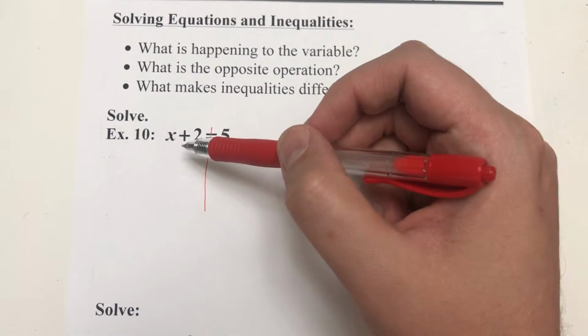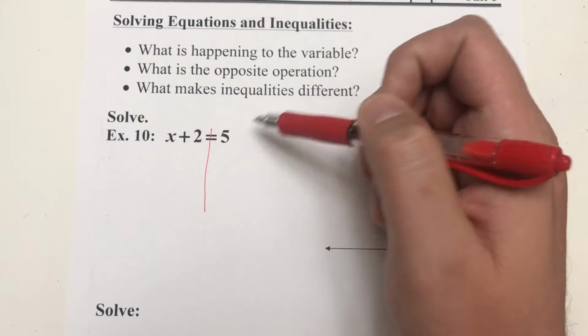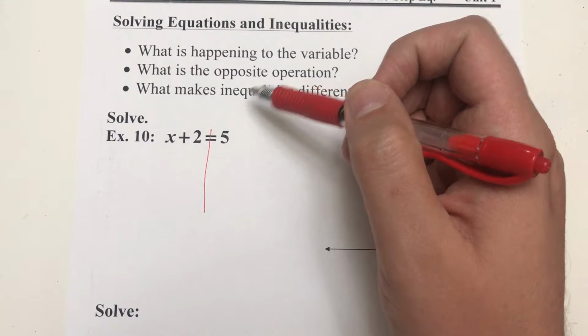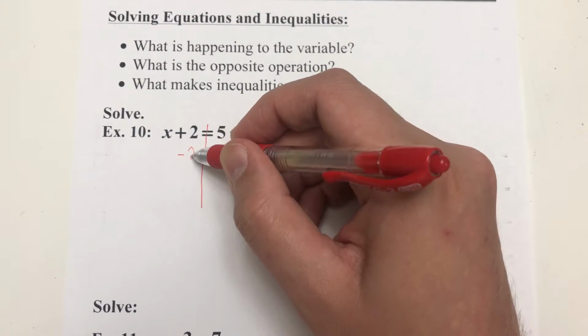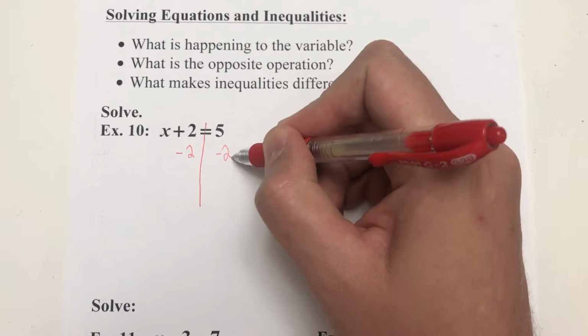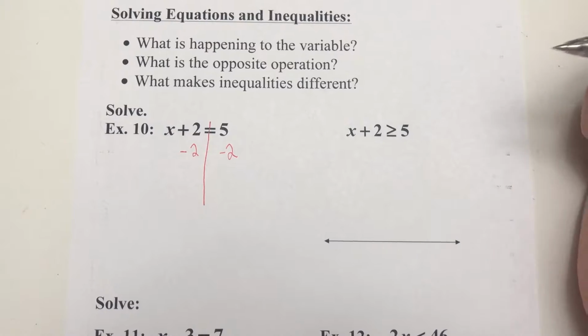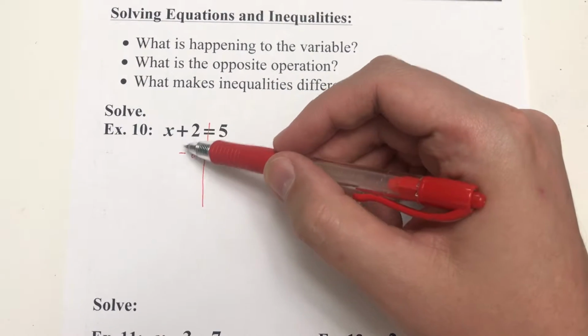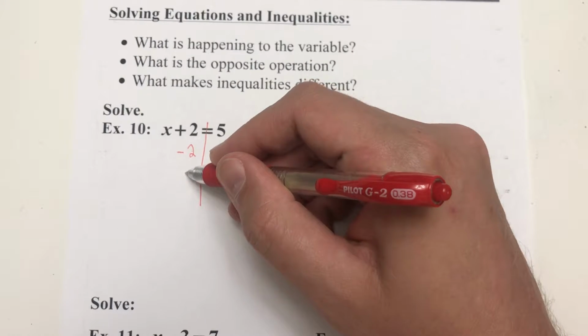Since we know what is happening to the variable, add 2, we want to perform the opposite operation, which is subtraction. We'll write down subtract 2 on both sides in order to keep the equation balanced. Adding 2 and subtracting 2 actually becomes a 0.